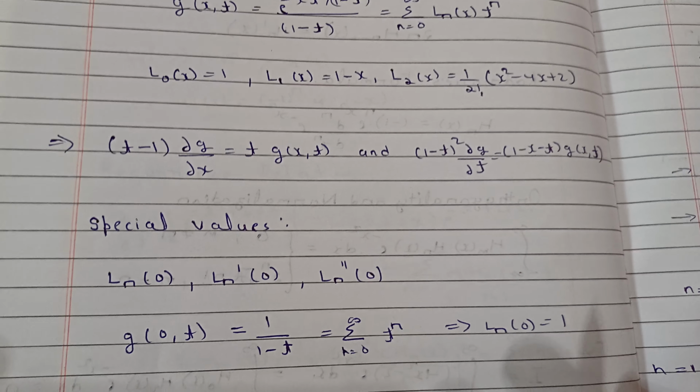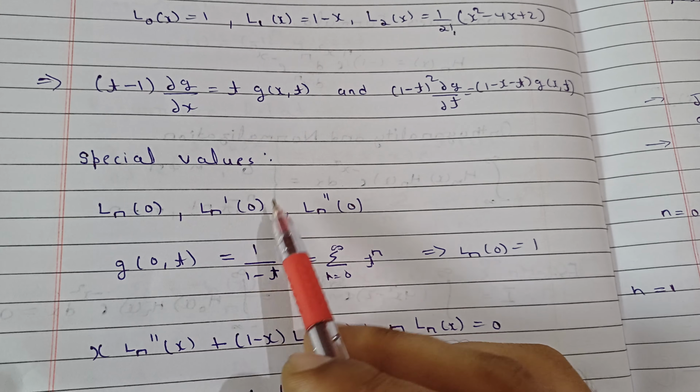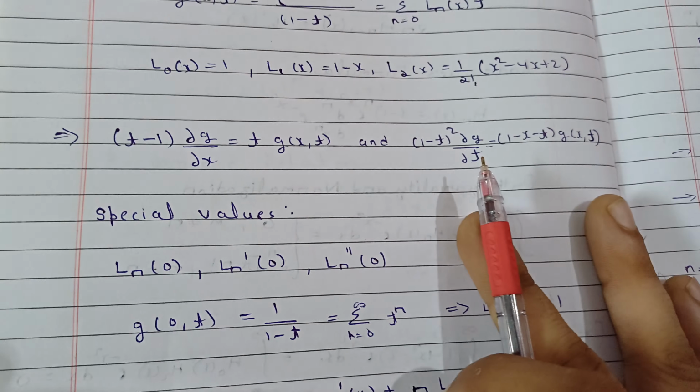So let's see what is important here. A question may be asked from here, that is some special values that we need to find: L_n(0), L_n'(0), and L_n''(0). You can find these directly from this generating function.